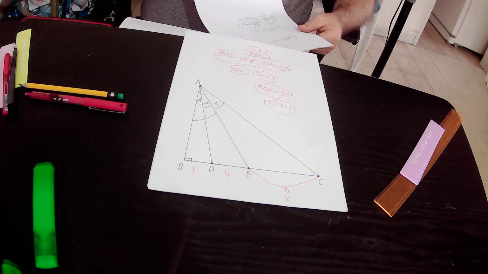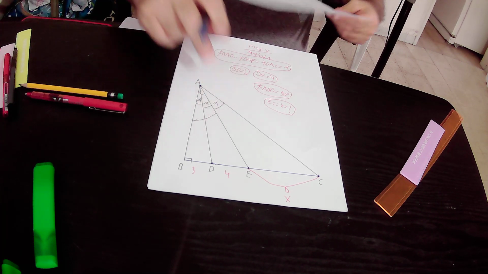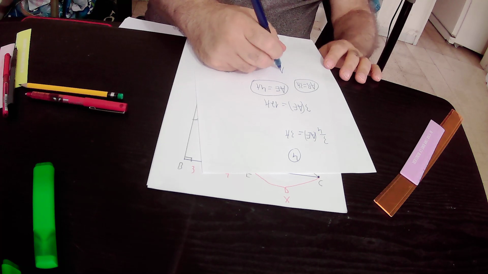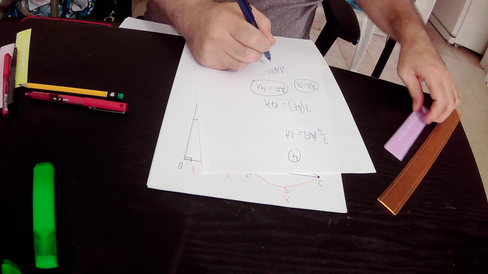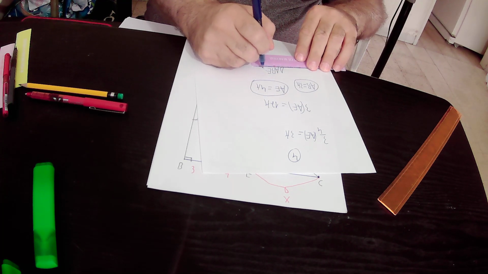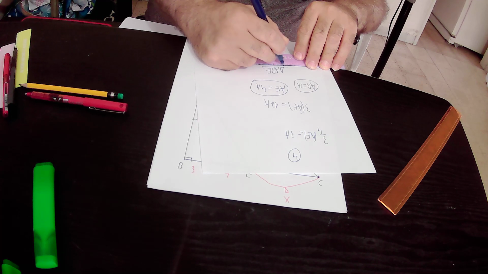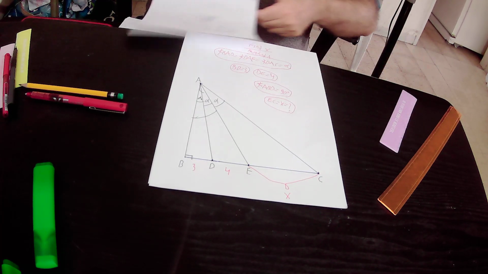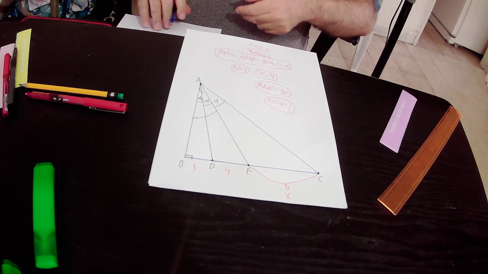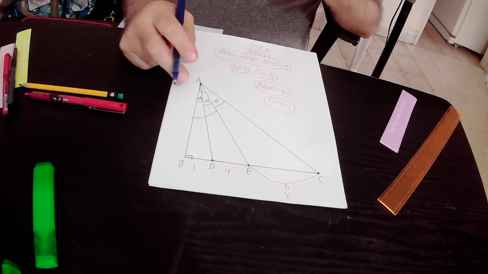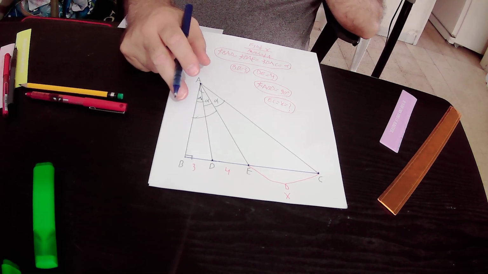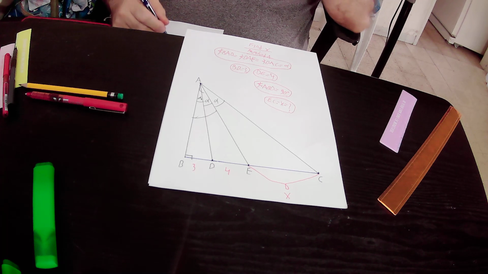So we will continue to focus on the right triangle, triangle ABE. According to the Pythagoras theorem, the square of the hypotenuse equals the sum of the squares of the perpendiculars.